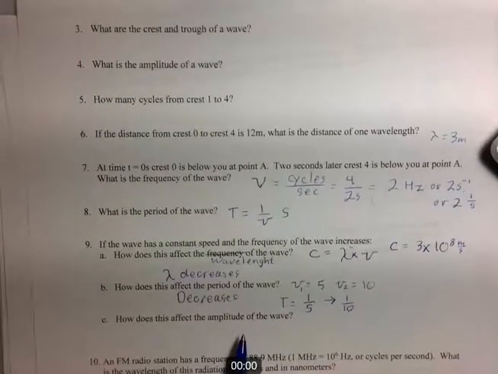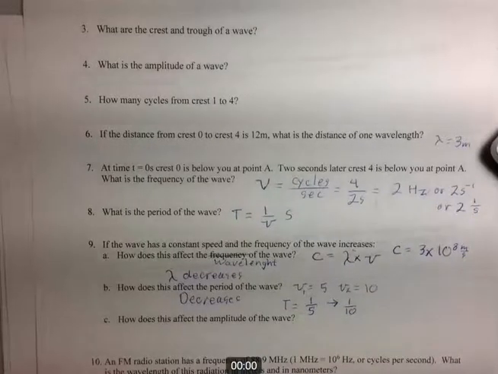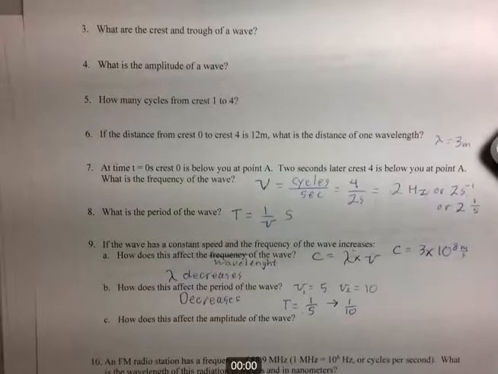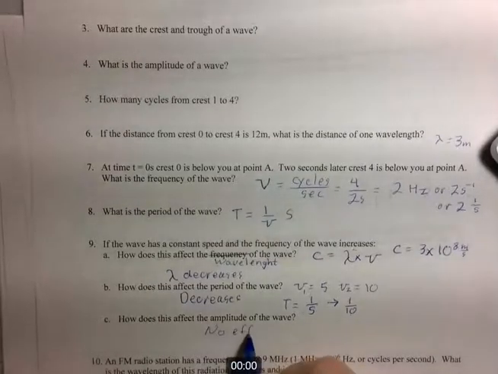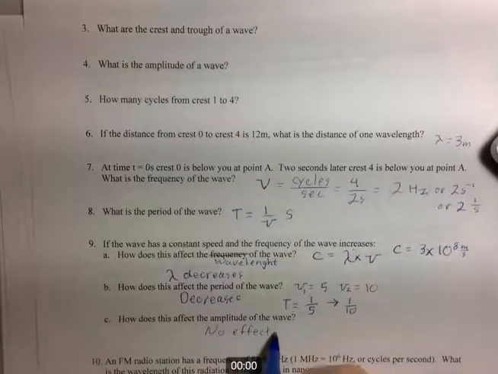Okay, how does this affect the amplitude of the wave? It does not. Amplitude has nothing to do with the wave speed equation. So no effect. Again, I want complete sentences, okay? Don't just copy down my two-word answers, so we can get through this a little quicker.